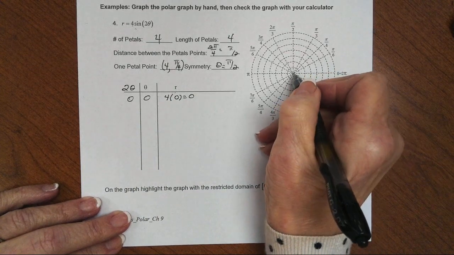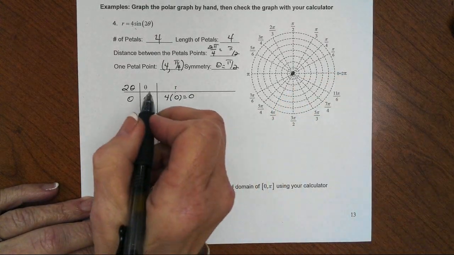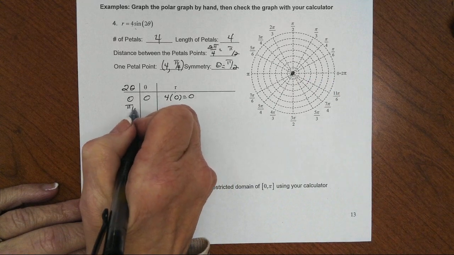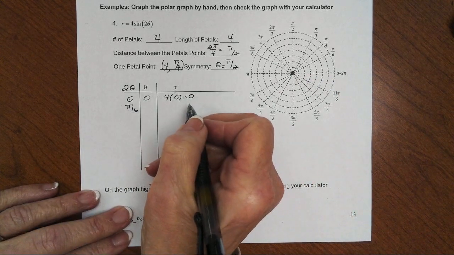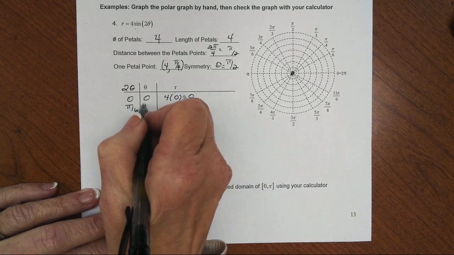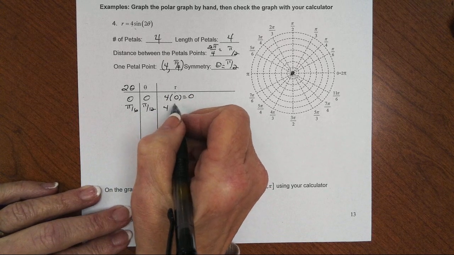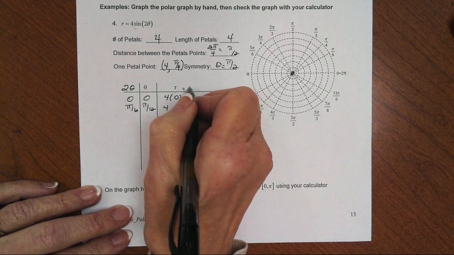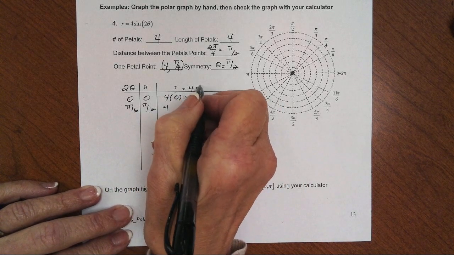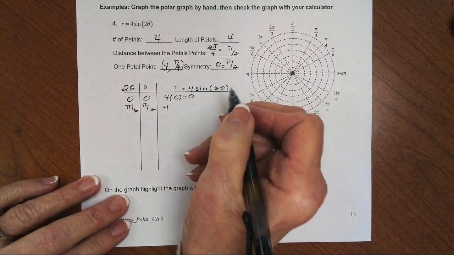0, 0. And then we pick the point pi over 6 because we can find the sine of that. And therefore we'd be graphing pi over 12. And then, I'm going to write this here so I don't forget it, 4 times the sine of 2 theta.